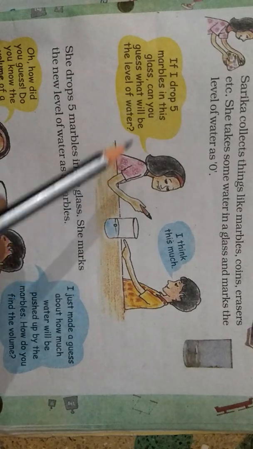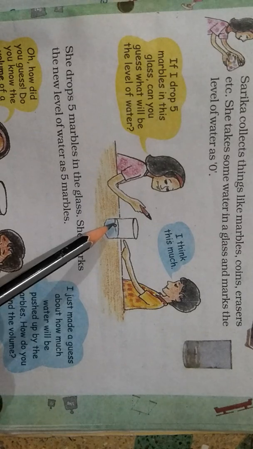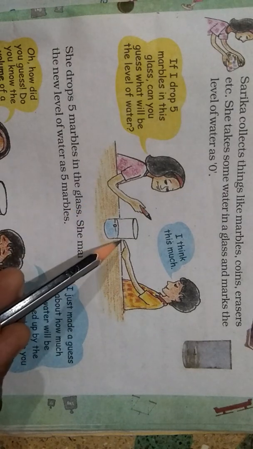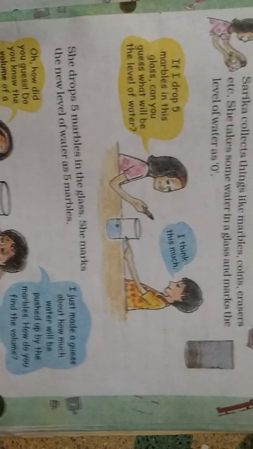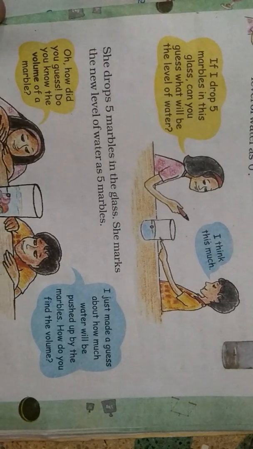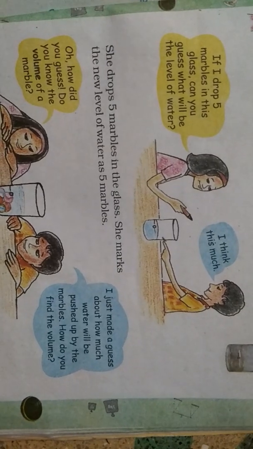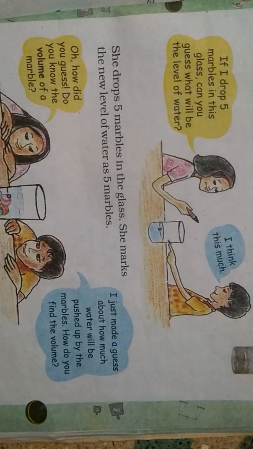Now children, she is asking, if I drop 5 marbles in this glass, can you guess what will be the level of water? This boy says that I think this much. Okay, then she drops 5 marbles in the glass. She marks the new level of water as 5 marbles.